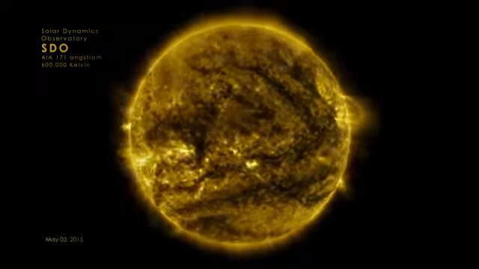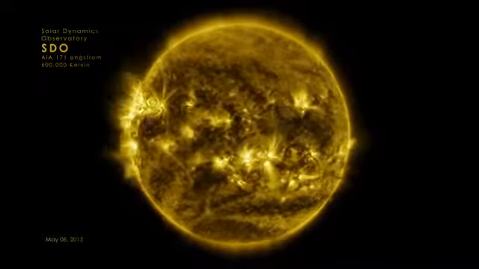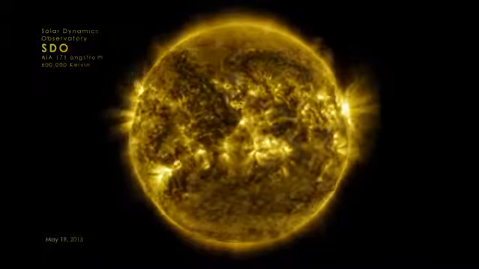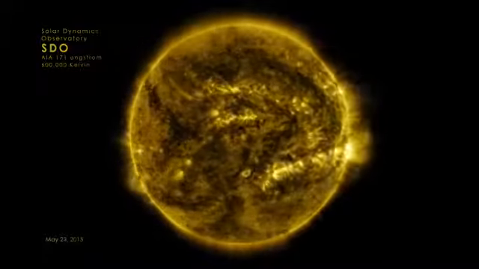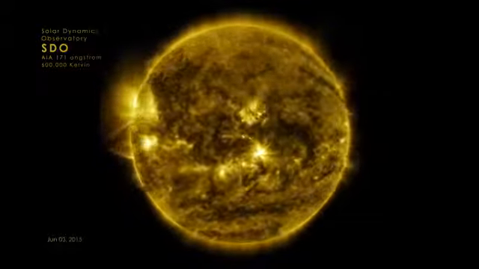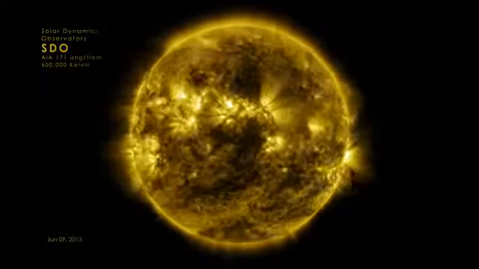We're watching the sun rotate right now. This is one of the basic features of the sun, and it takes about a month for the sun to rotate fully around and to see the same spot on the sun come back. We're seeing the sun rotate so quickly in this movie because it's time-lapsed.